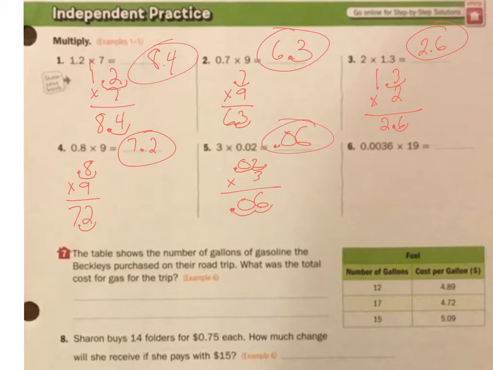Ooh, this is a big one. So I have 0.0036. That has 4 digits to it, times 19, which just has 2 digits, so we'll go like this. All right, 9 times 6 is 54. 9 times 3 is 27, plus 5 is 32. 9 times 0 is 0, plus 3 is 3. 9 times 0 is 0.